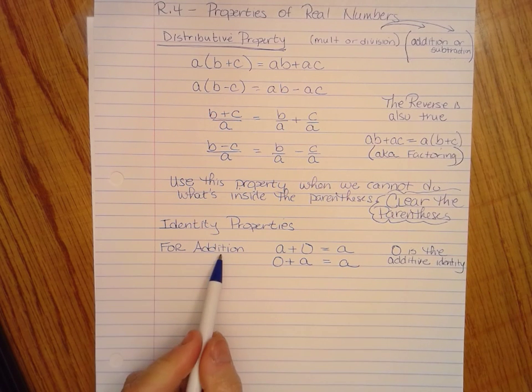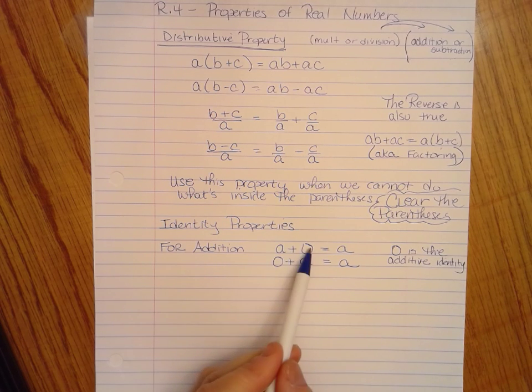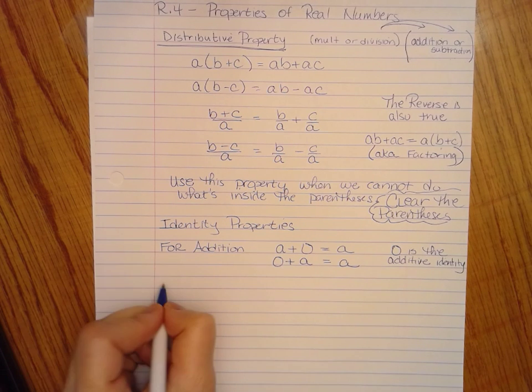Of course, we just use addition, but if I had a subtraction in here, this one wouldn't work. This one would. Oh, that won't work. It has to do with something else.